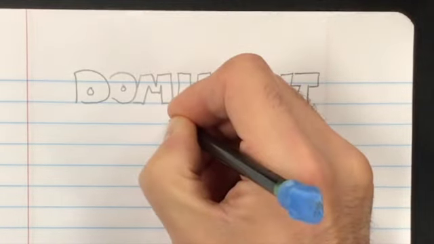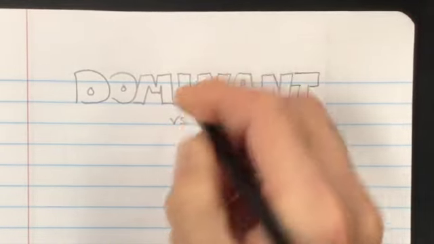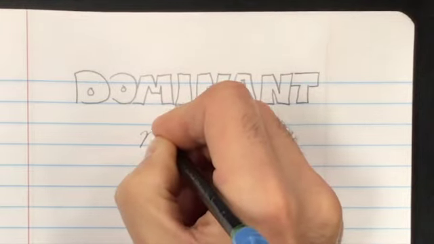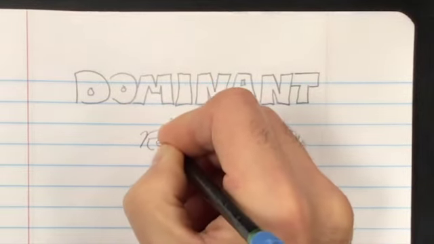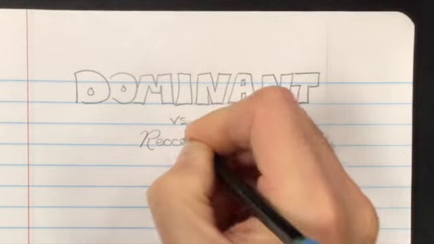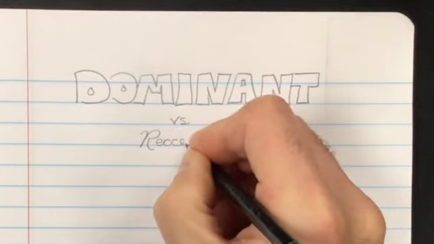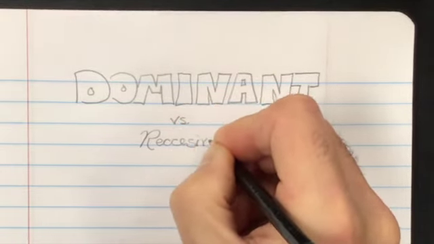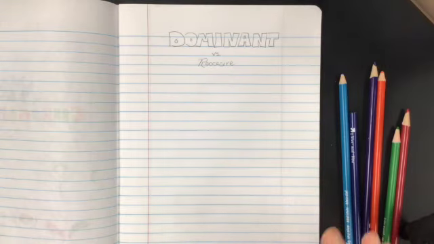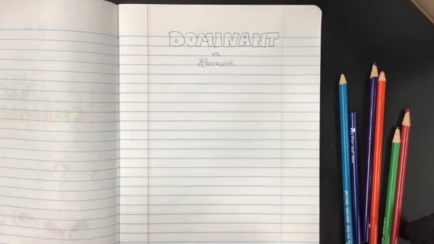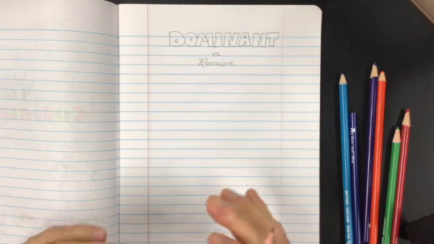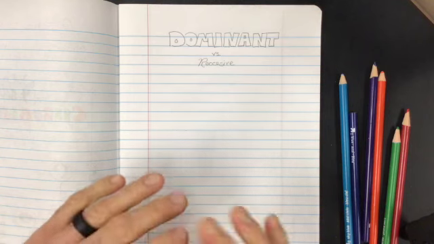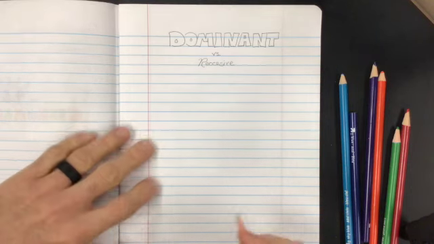So we're going to write dominant real big, versus, and then in nice cursive, we're going to write recessive. I'll do a cursive mix, because I know some of you don't know how to do that, and that's all right. Okay, so dominant versus recessive. Recessive is more of the ones that can be covered up. They're the weaker of the two genes.